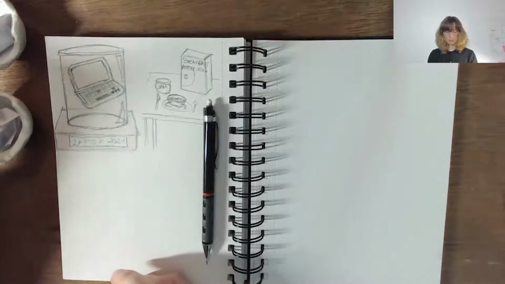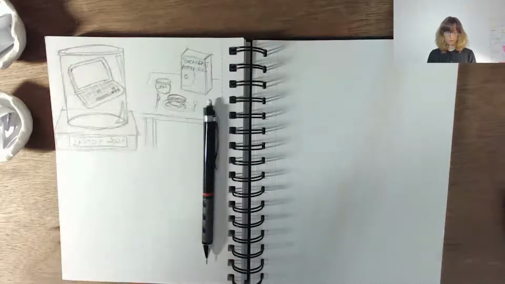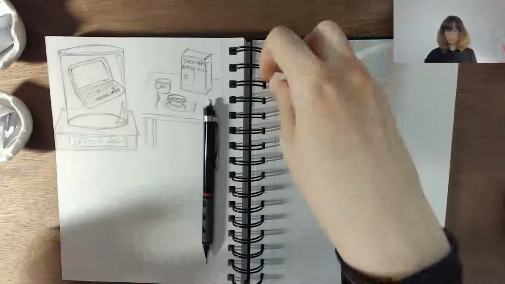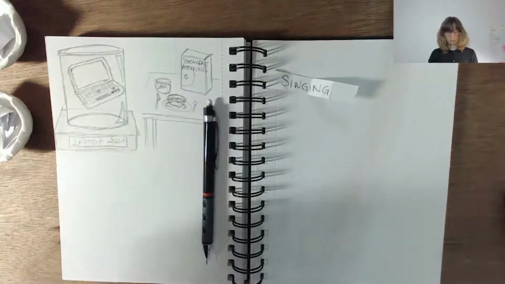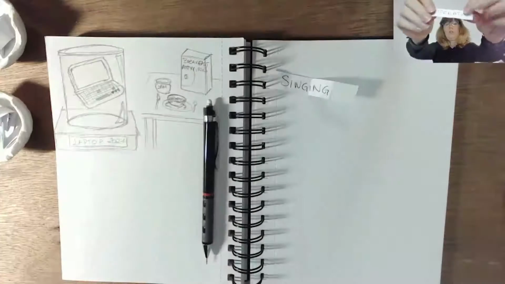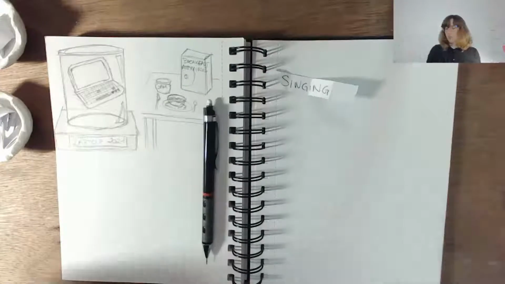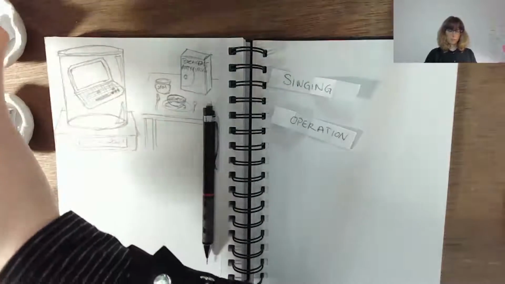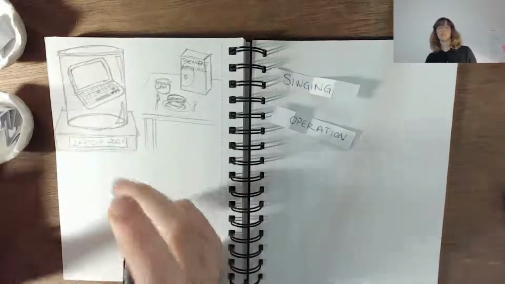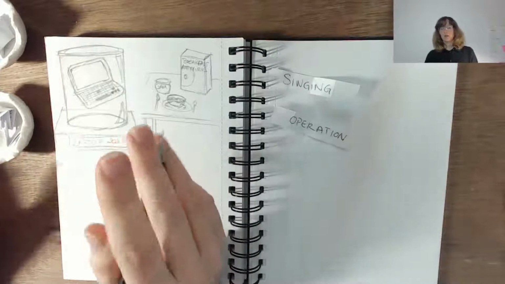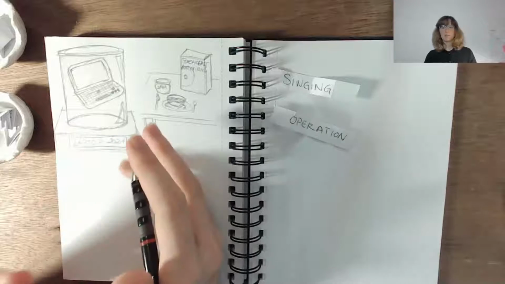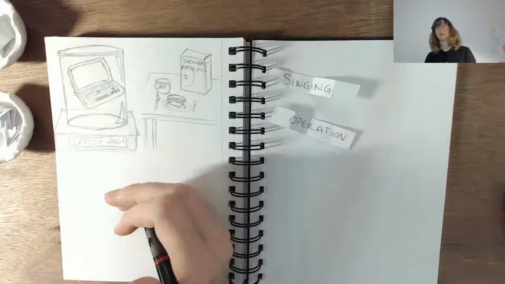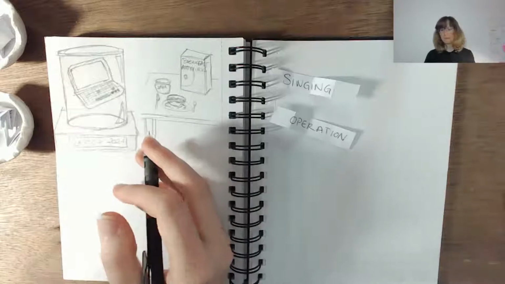Okay, and we're going to pick one verb, which is singing. There we go. And another one, operation. Okay, so we have singing, an operation, and the timer is on. So we have 10 minutes. So, okay, another way of doing this exercise is you can try to pull up a memory that these words kind of make you think of.